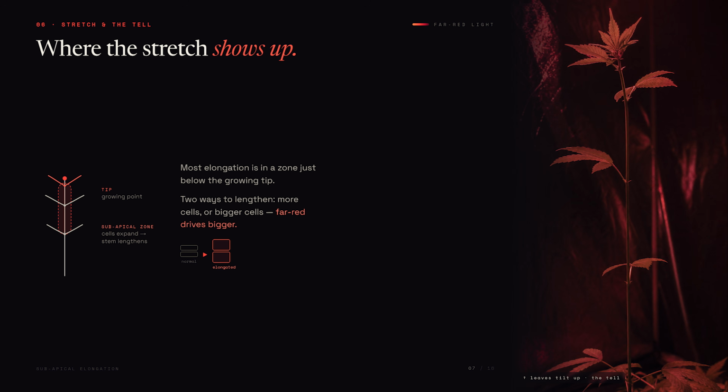It can make more cells, or it can make its existing cells bigger. Far red leans hard on the second one. The cells in that zone were already in line to expand. Far red just dramatically increases how far they go.